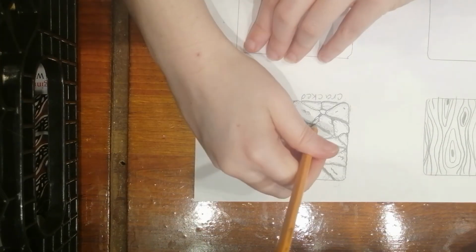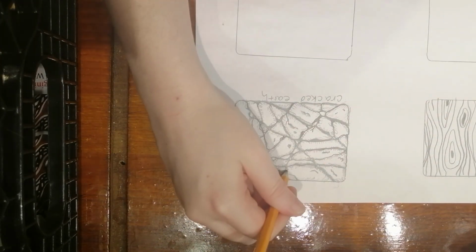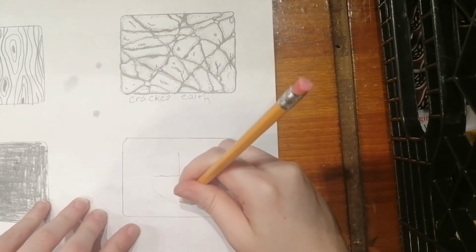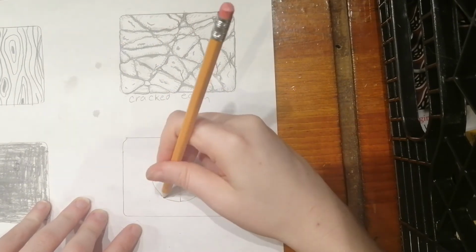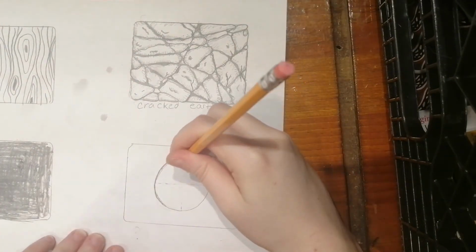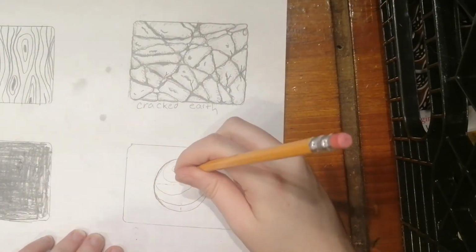So the third texture I'm showing you is fur. For this one I decided that I wanted a circle or a sphere shape to show you on. So to draw a circle, all that you need to do is draw a T and then draw the rounded parts around it. So first I just did my contour lines to decide which direction the fur will go in and where it comes from.